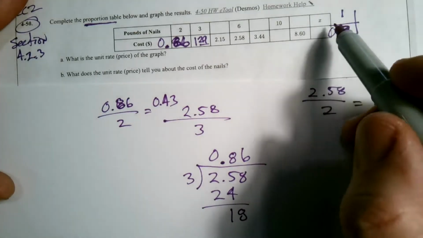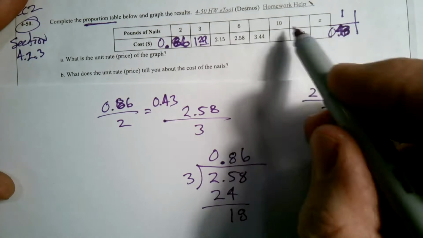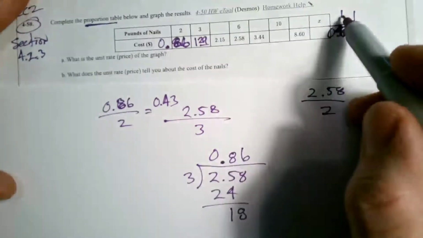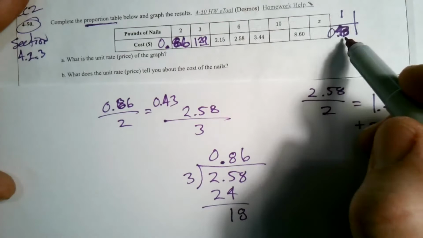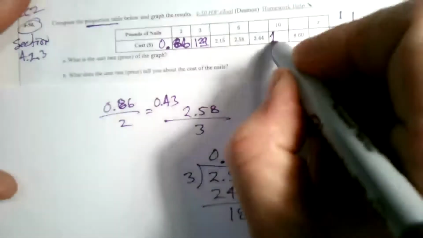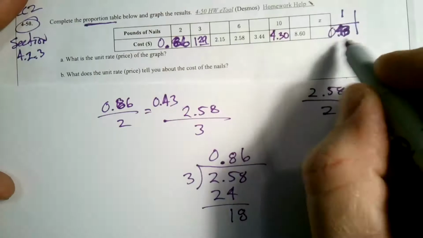That's good, because now I can start playing around with my unit rate, knowing that I have a 10. So if 1 is 43 cents, 10 would be $4.30, because I multiply by 10.